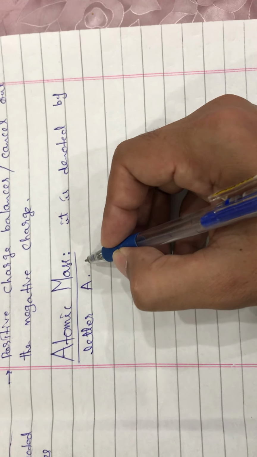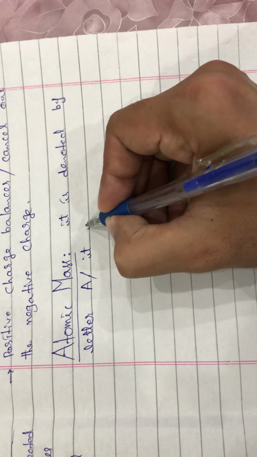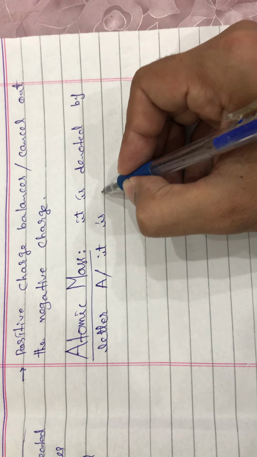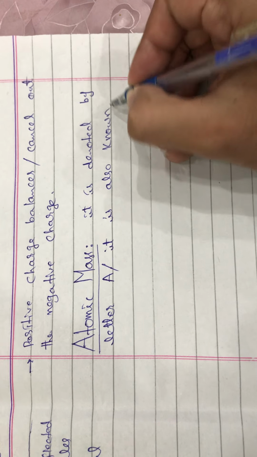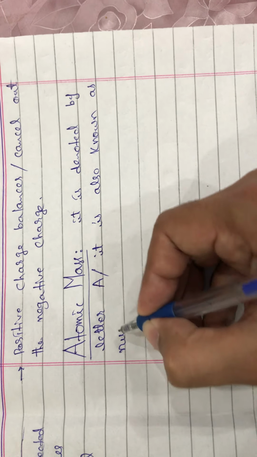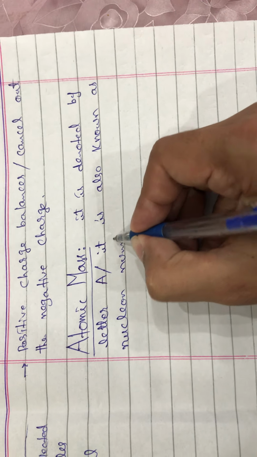It is also known as nucleon number. As I had already explained to you, it is also known as nucleon number.